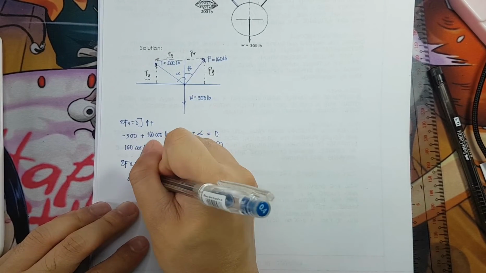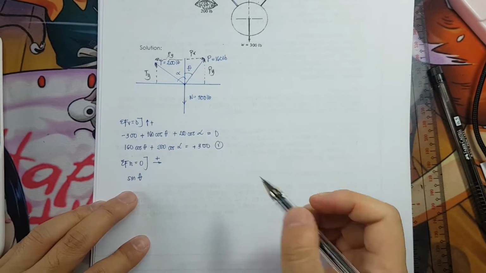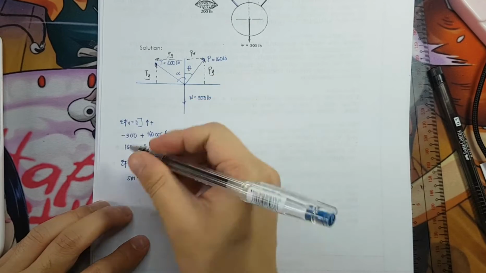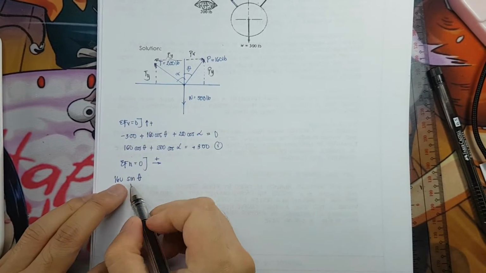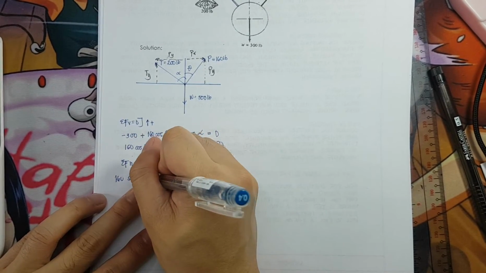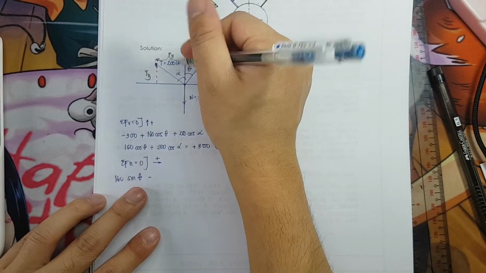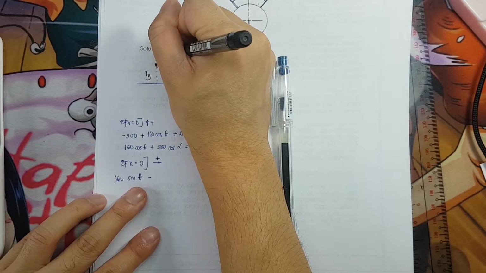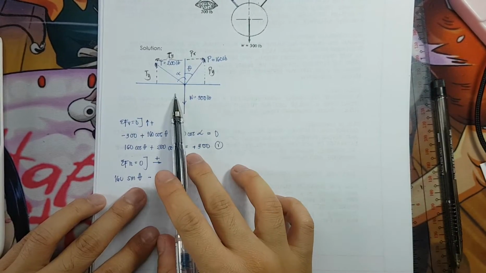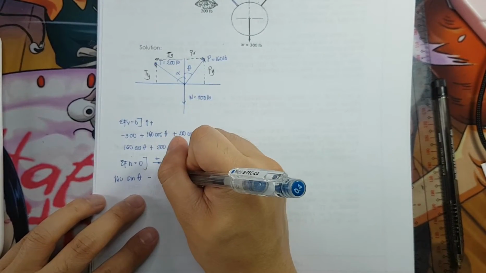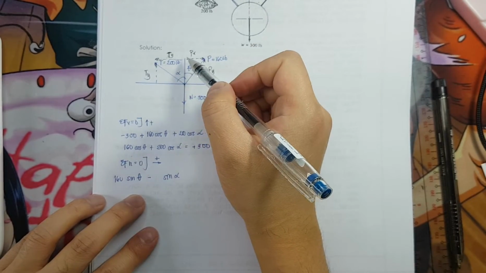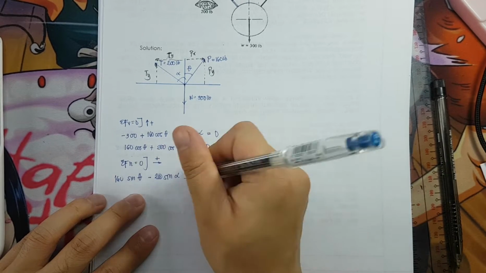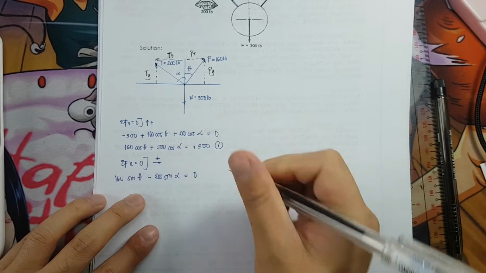So, sine theta is equivalent to P of X over the hypotenuse of 160. So, cross multiply, it would be 160 sine theta minus T of X, that would be sine alpha. T of X is equivalent to T of X over the hypotenuse of 200, then cross multiply, is equivalent to 0.